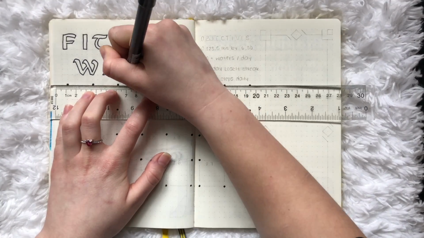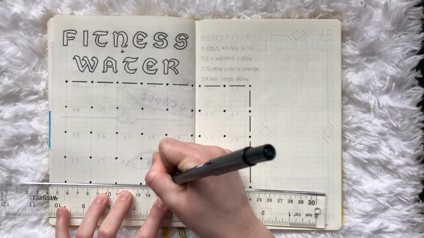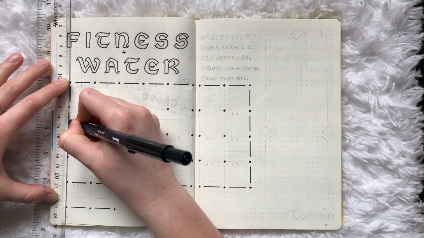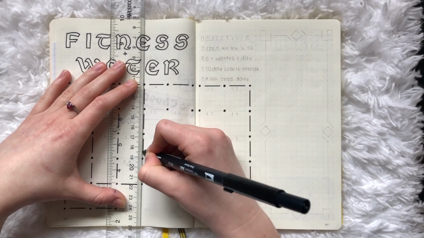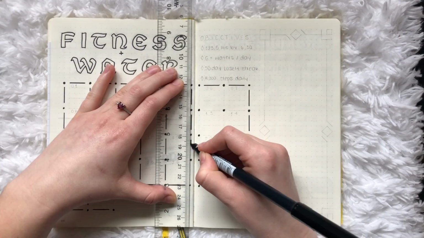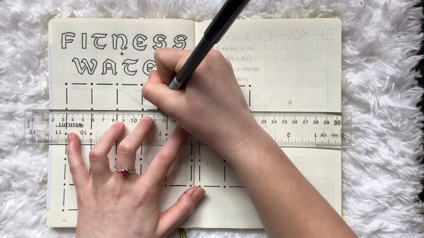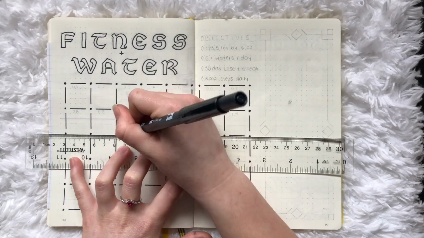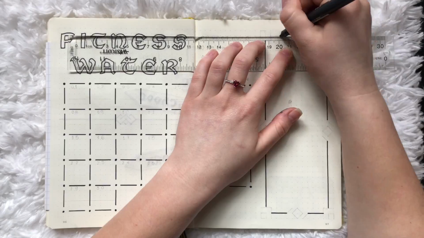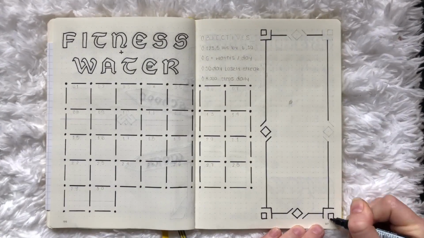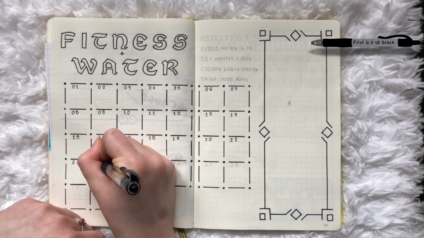I really like this broken line style, so I used that in a few different spreads this month, including this one. On the right side, I left a big box for notes where I plan to write down any YouTube workouts I liked, routines I did, biking or walking routes that I went on, or anything else like that.